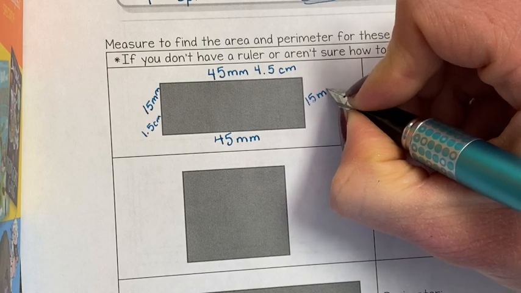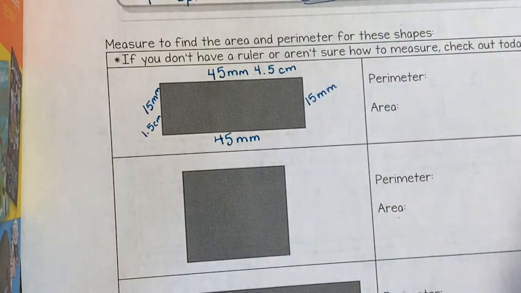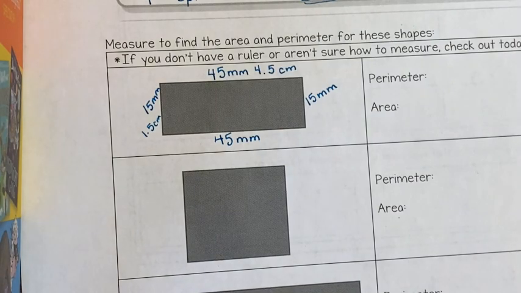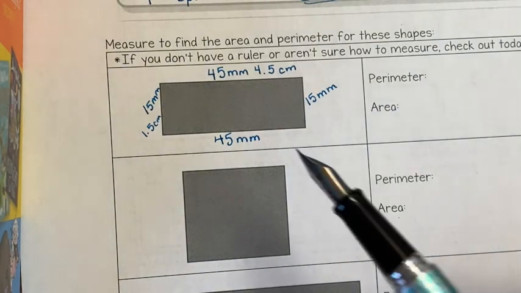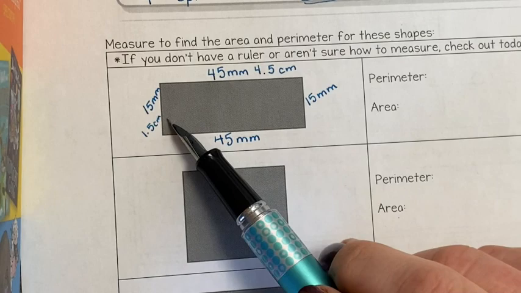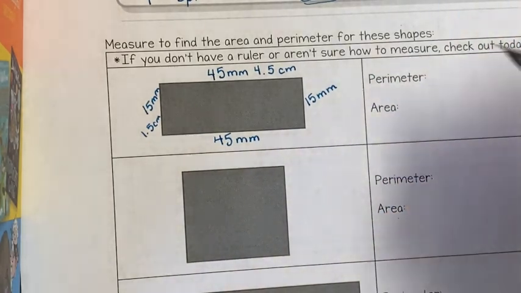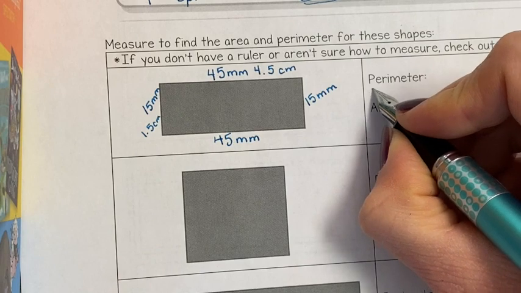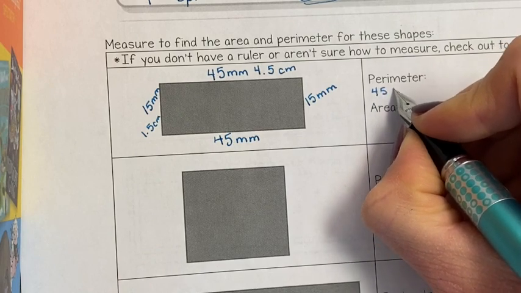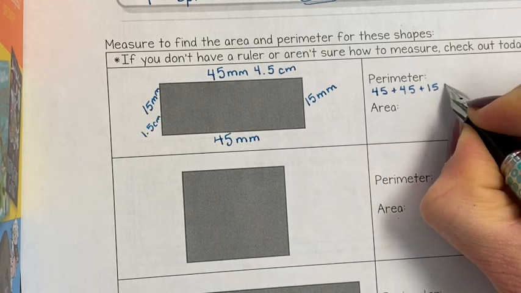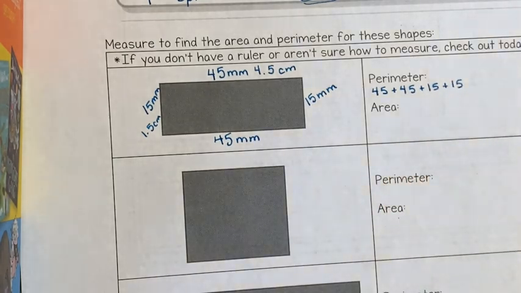15 millimeters. So now to figure out, this one I'm gonna let you use a calculator for. Yeah, you heard me. For perimeter, I would add 45, 45, 15, and 15. Okay, I'm gonna write how to do it, but I'm gonna have you do it. So 45 plus 45 plus 15 plus 15 is how you're going to get your perimeter.